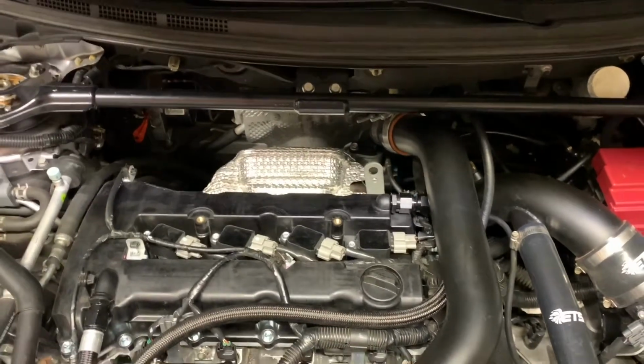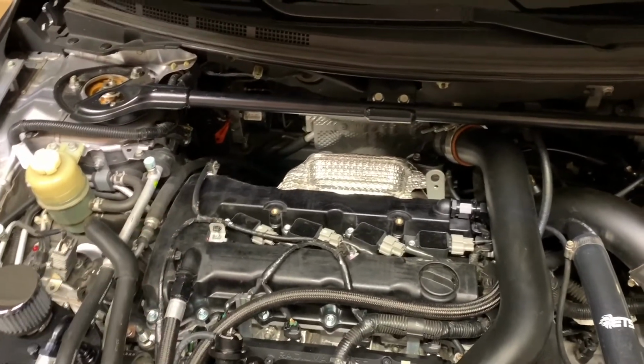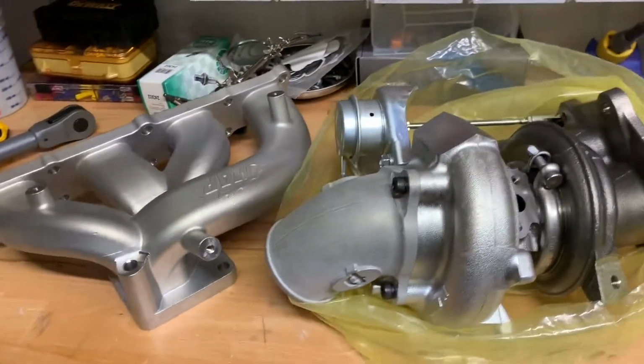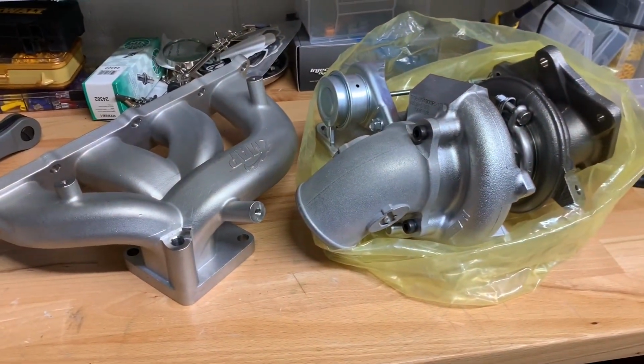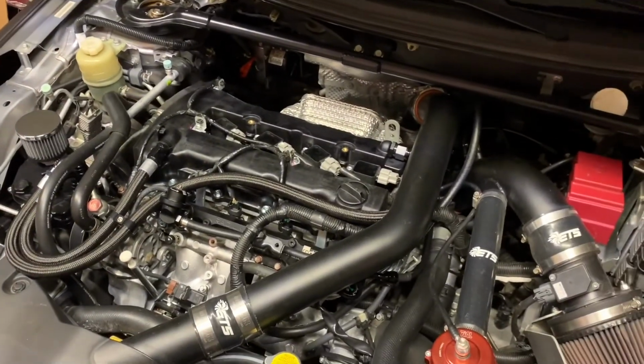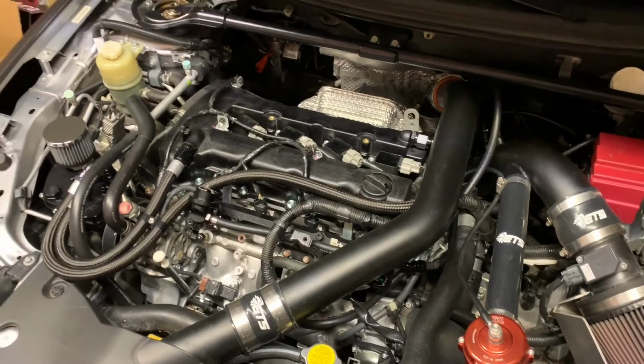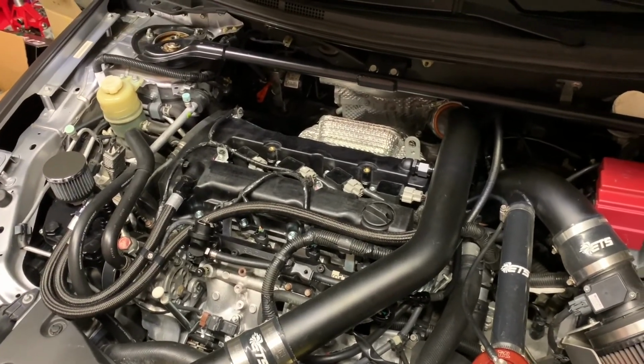So tune in. That's the next step. There'll be some other small modifications along the way, but this is where we're going. This is what I think is going to work best for this stock internal EVO 10 that I've owned for, well, 11 years now.